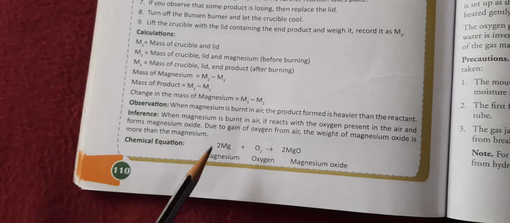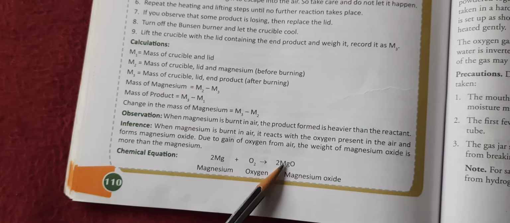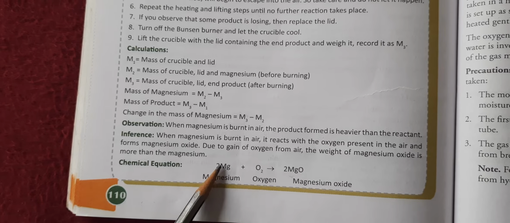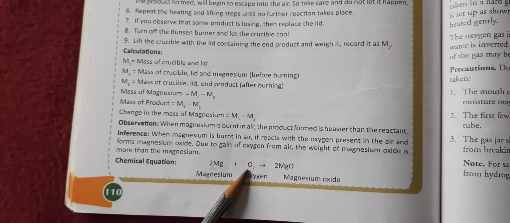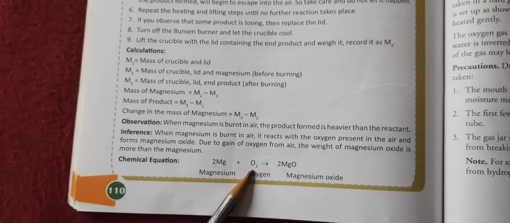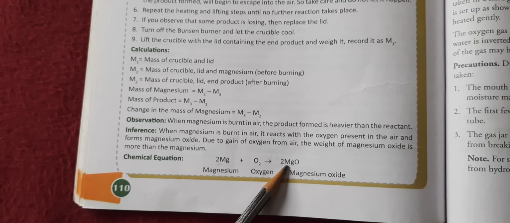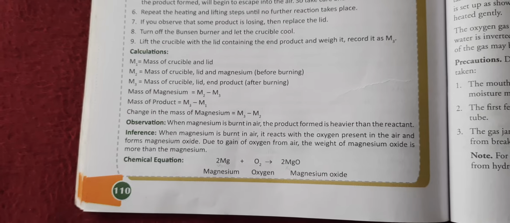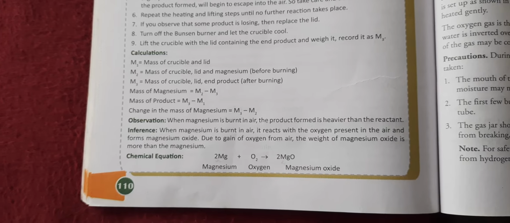Here is the reaction. Magnesium, when it burns in oxygen, produces magnesium oxide. The weight of this magnesium oxide is more than the weight of magnesium. So what had happened? Magnesium, when it is burnt in fire, reacts with oxygen. After it reacts with oxygen, its weight becomes more. So this proves that air consists of oxygen gas. Okay, air consists of oxygen gas.